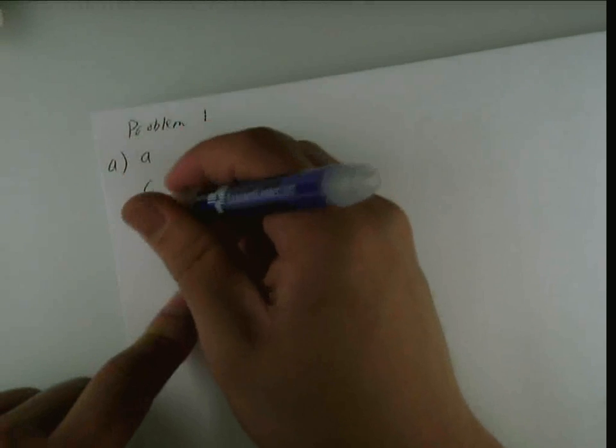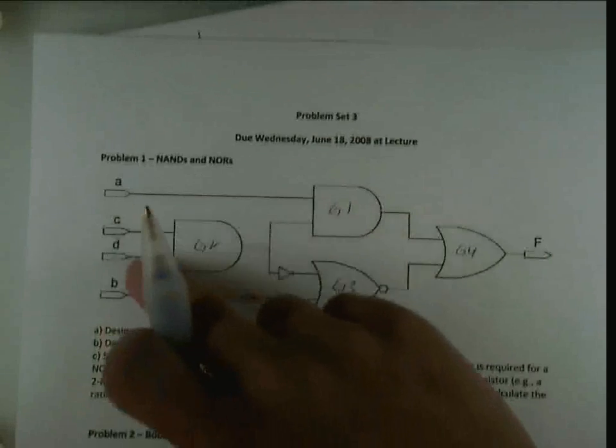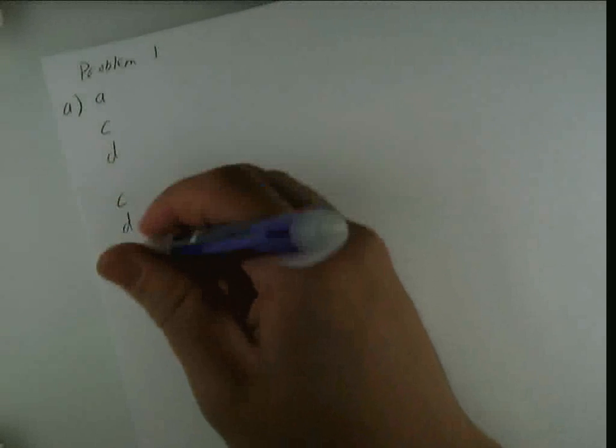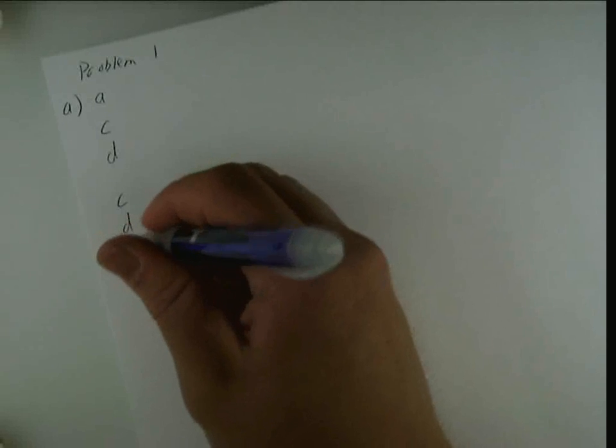Part A is going to be, we're going to put A, C, and D together from here, and then we're going to want C, D, and B bar going into a separate AND gate. We want to show every transistor that we use, so I won't be using the B bar there.